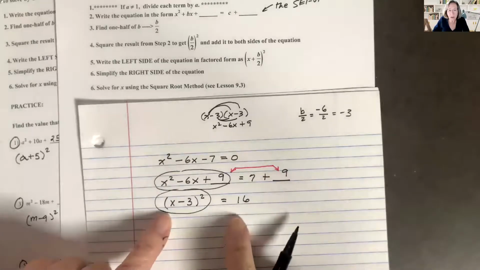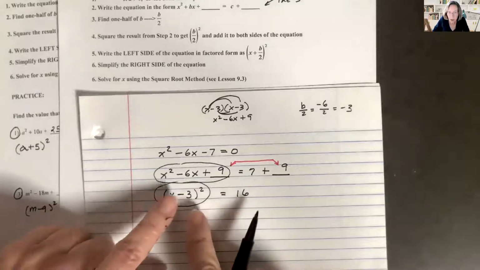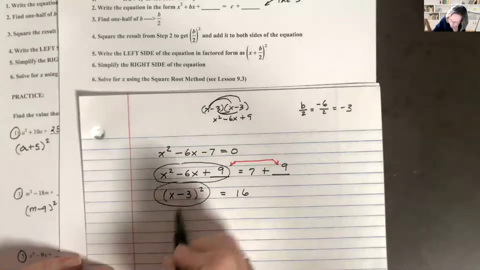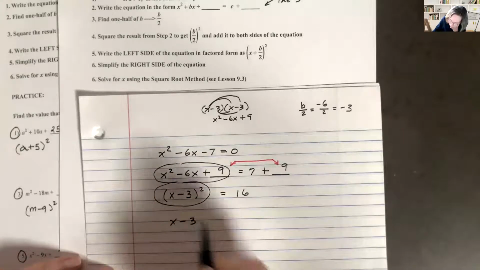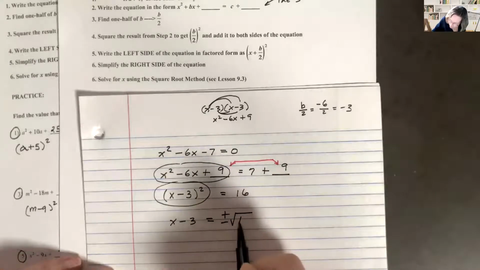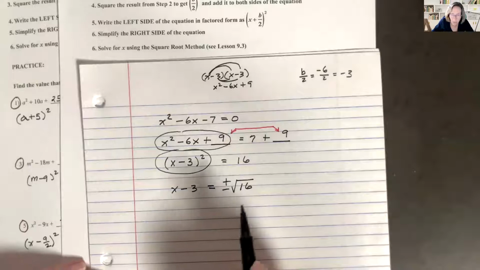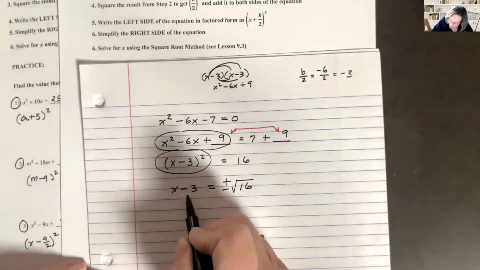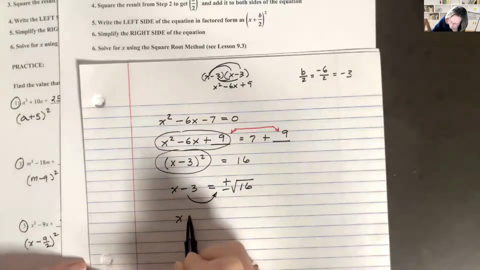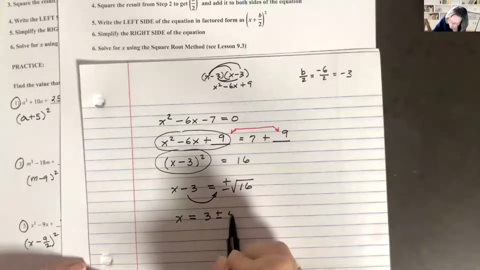Okay, now we can use the square root method. I have a squared expression equals a number. So I take the positive and negative square root of both sides. On the left side, the square root of anything squared is that thing, so x minus 3 equals, on the right side, plus or minus the square root of 16. So this, of course, is going to be plus or minus 4. And I want to get the x alone, so I'm going to add 3 to both sides. So I'm going to have on the left x equals 3 plus or minus, and simplifying the square root of 16, that is 4.